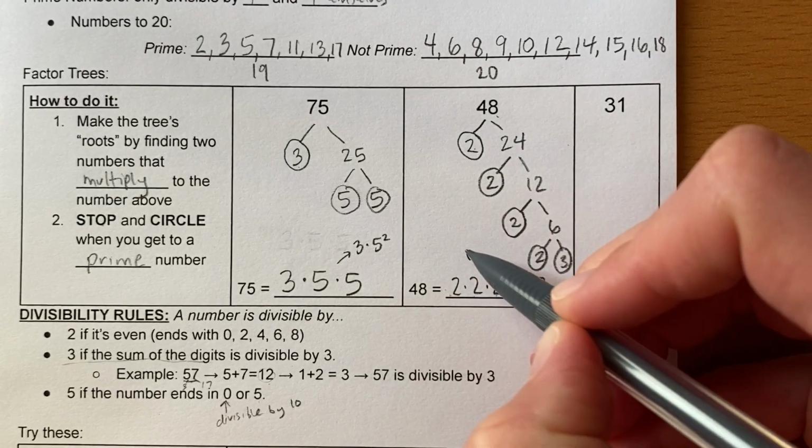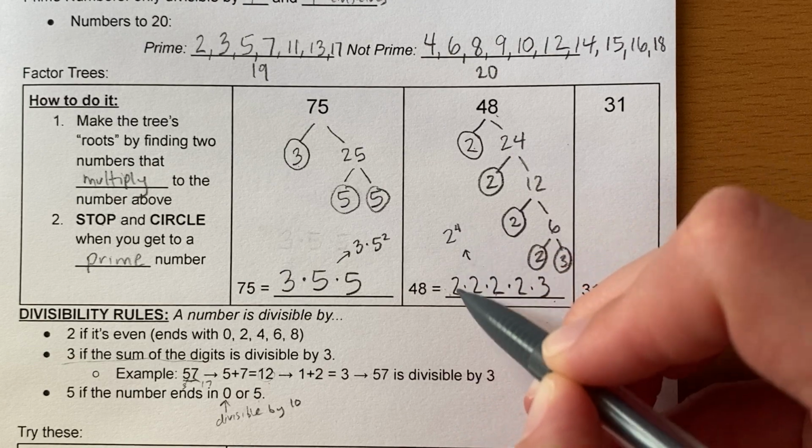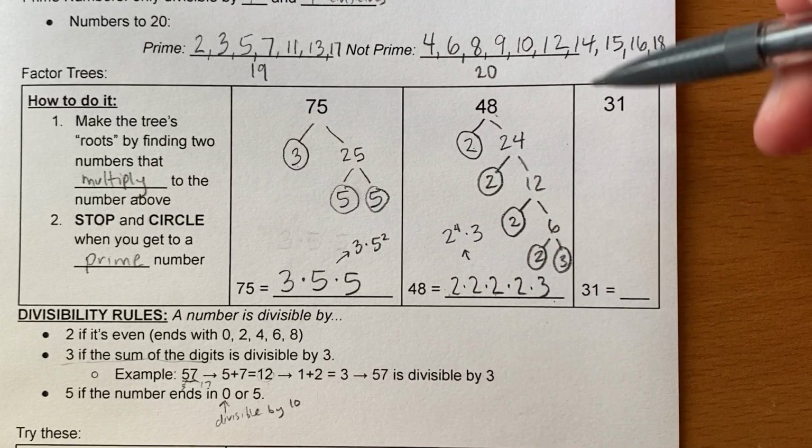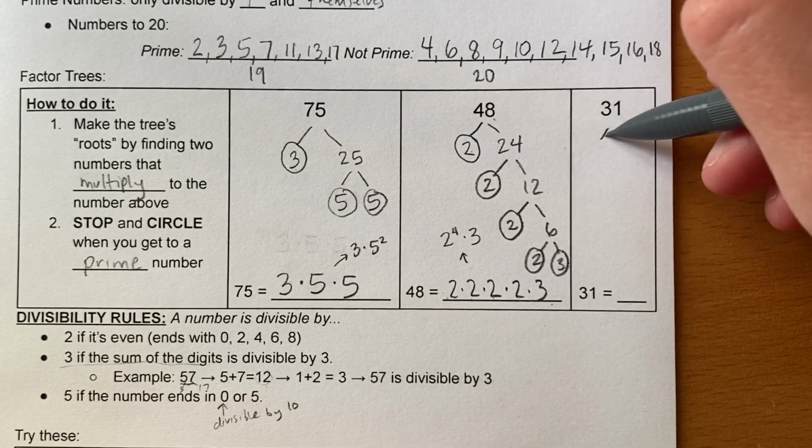You could also write this like this. 2 to the 4th, 1, 2, 3, 4, times 3. Okay. Now, what if you go to factor 31? You're like, what are numbers that multiply to 31?